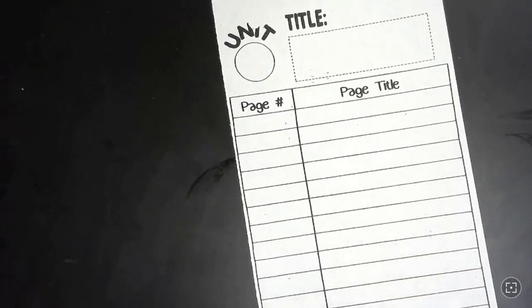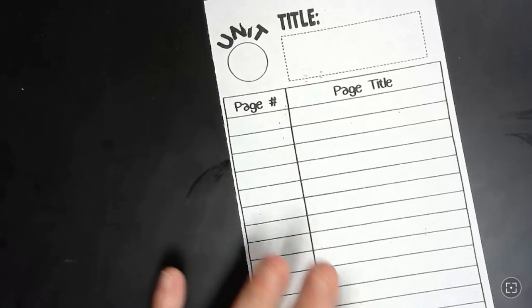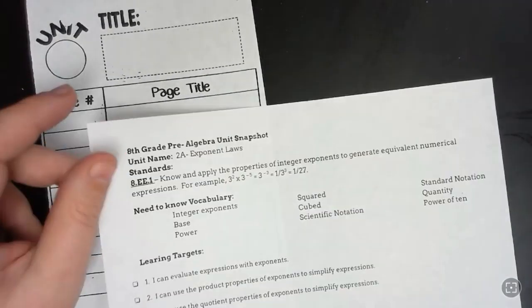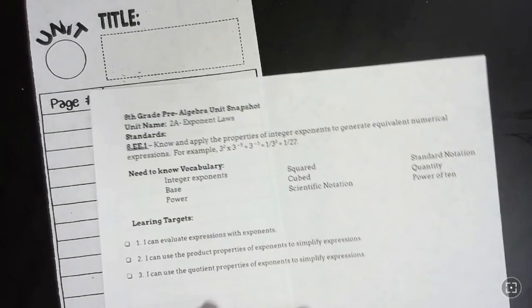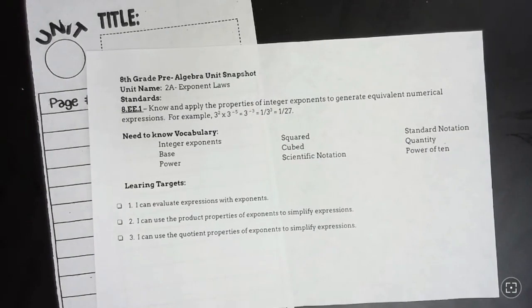Your sub should have given you 3 separate papers. The first one is our new title page. We're going to fill that out in just a second. You should also have this Unit 2A snapshot. We are splitting up Unit 2 into 2 parts. The first part is exponent laws, which we're going to start today. And the second part is scientific notation, which will start probably sometime next week.